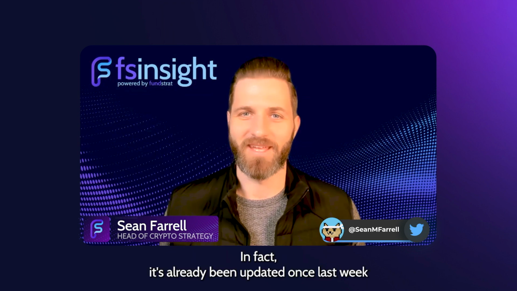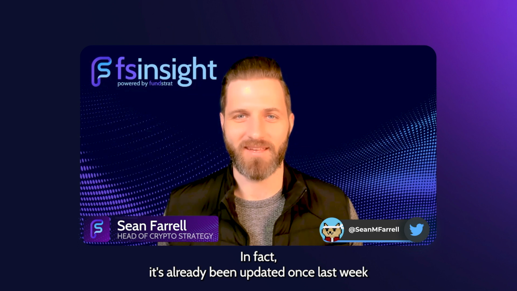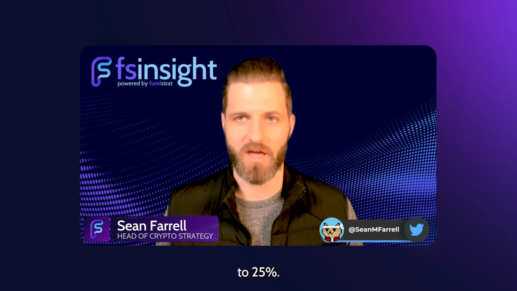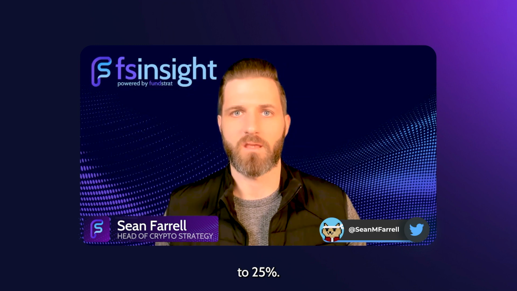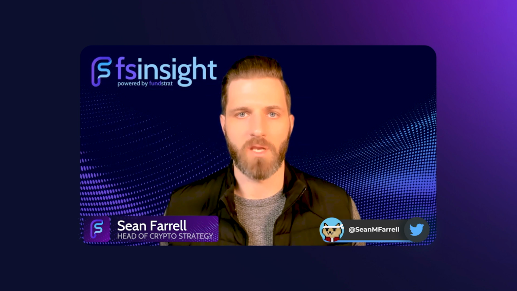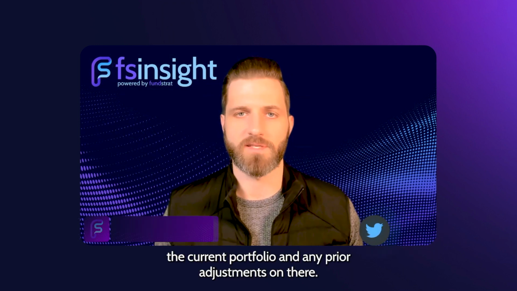In fact, it's already been updated once last week when we reduced our stablecoin exposure from 50% to 25%. But these tools will be accessible at any point via Research Hub, and you should be able to access the current portfolio and any prior adjustments on there.